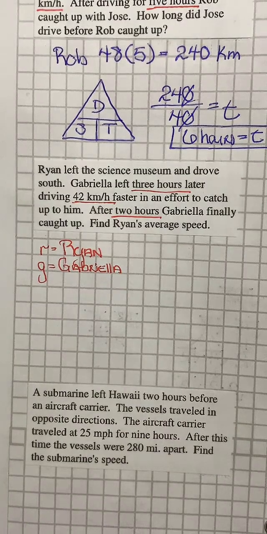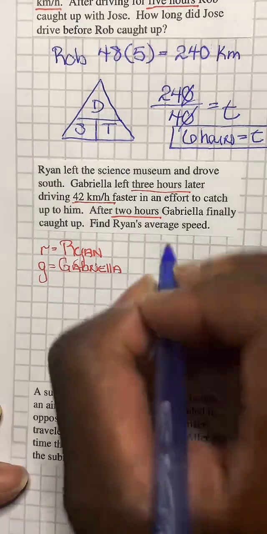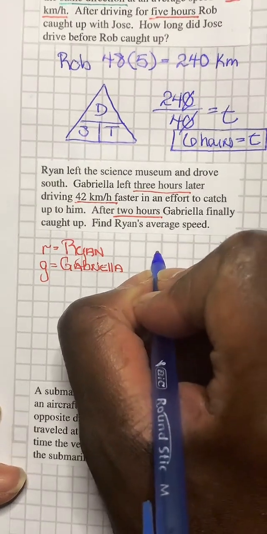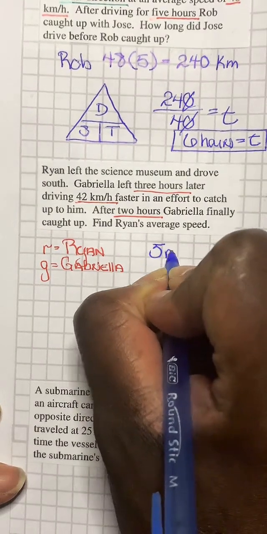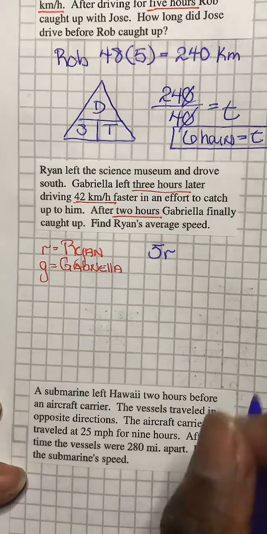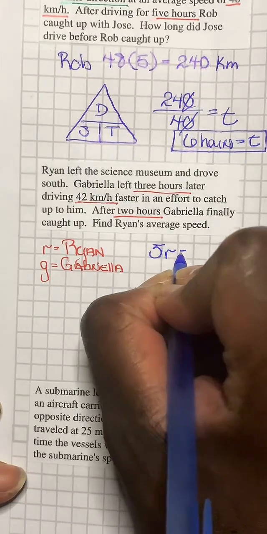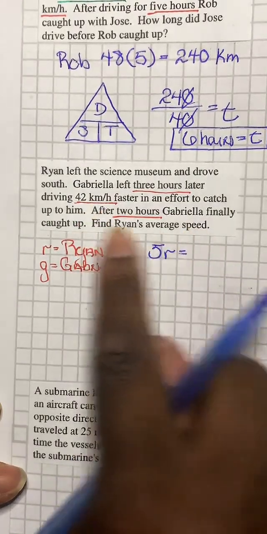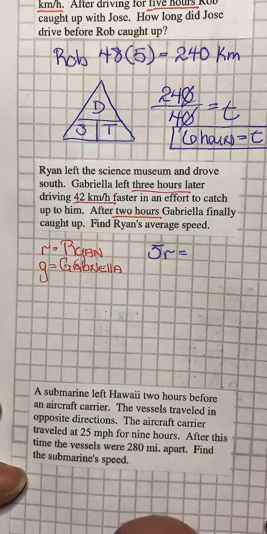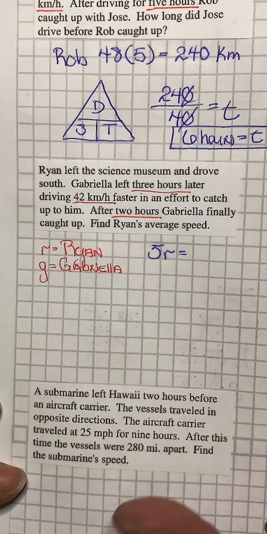So right now, it seems like with Ryan, Ryan's got like a good 5 hours before she caught up, right? But then, looking at the distance, because they didn't say anything about Ryan's distance, right?